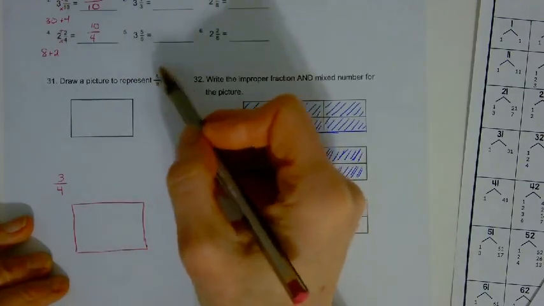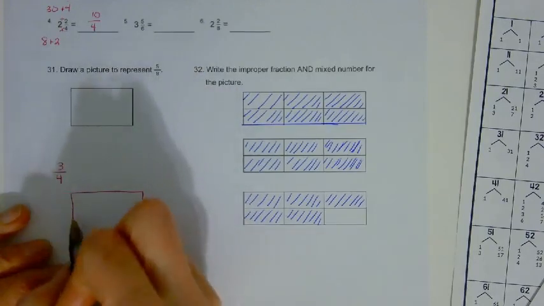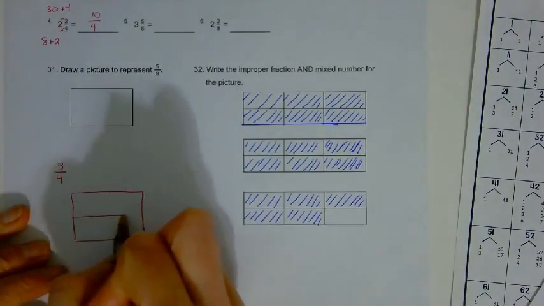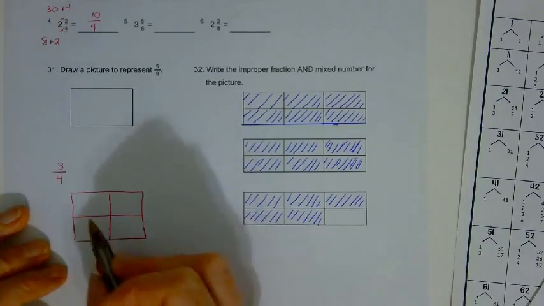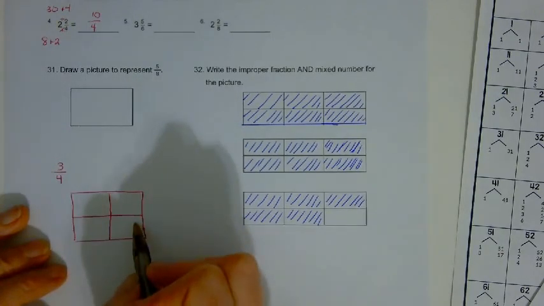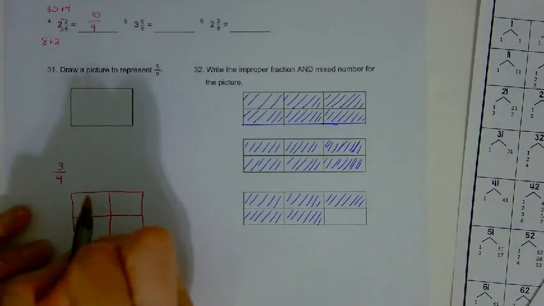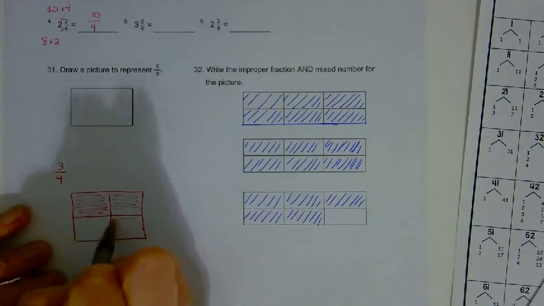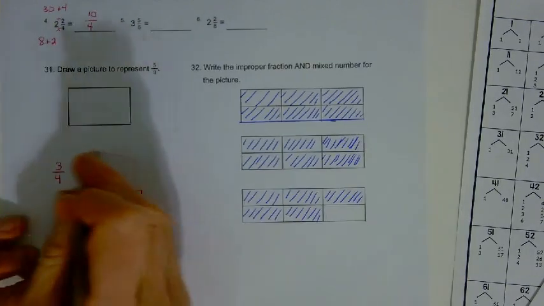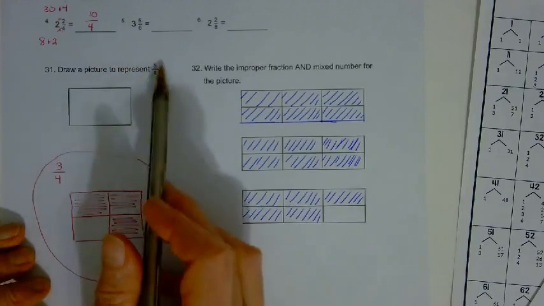The bottom number is how many pieces it's cut into, so I say 4 pieces, so I'm going to cut it like this. There's 4 pieces, and they're about the same size. 1, 2, 3, 4. So then I have 3 on the top. I want to take 3 of those. So 3 of the 4s. So 1, 2, 3. And so I've just drawn a picture of 3/4. So you're going to draw a picture of 5/8, following the same idea. Cut this into 8ths, and then you're going to shade in 5.